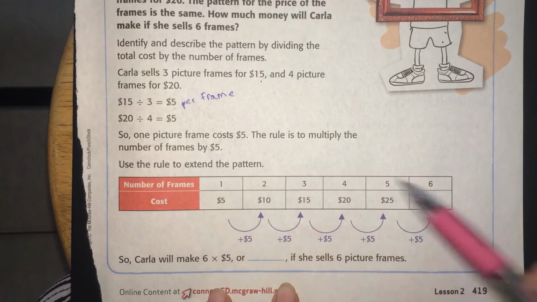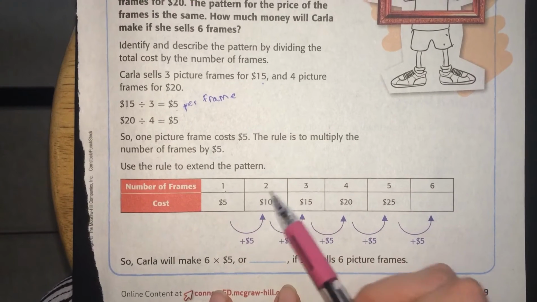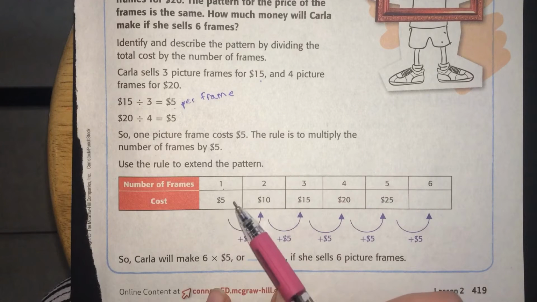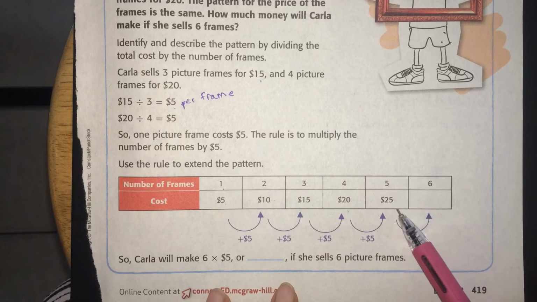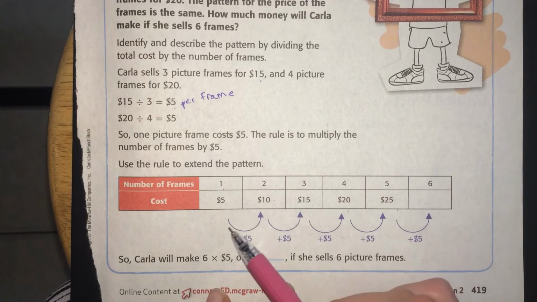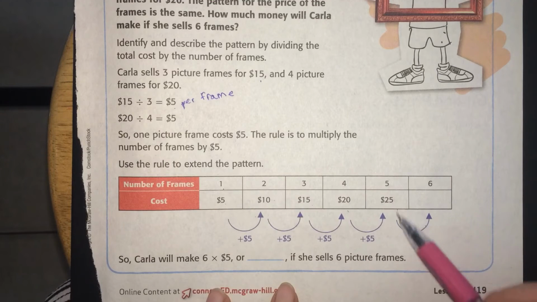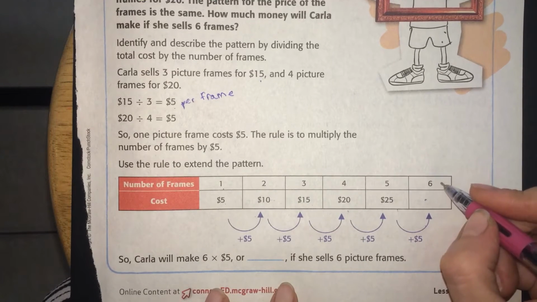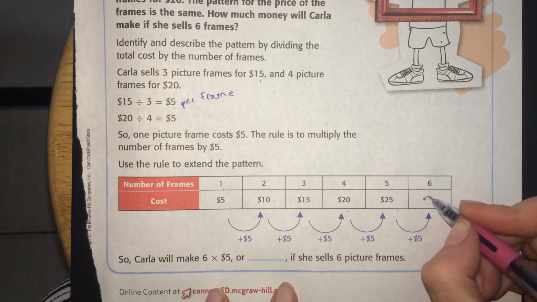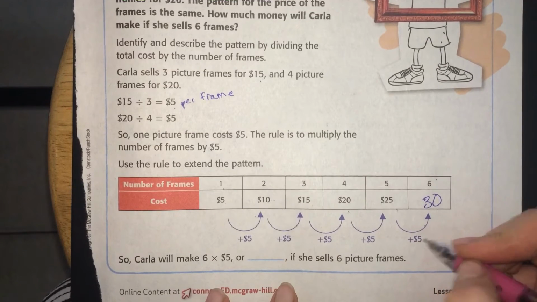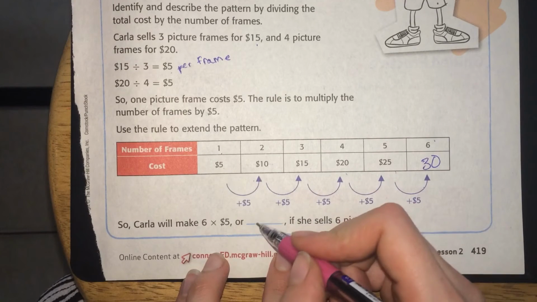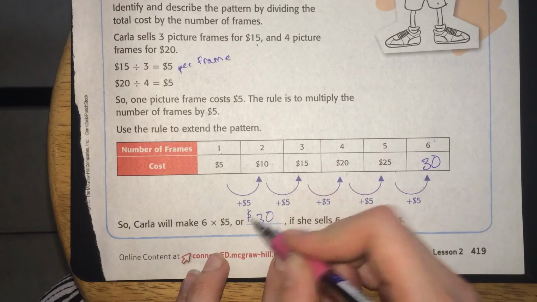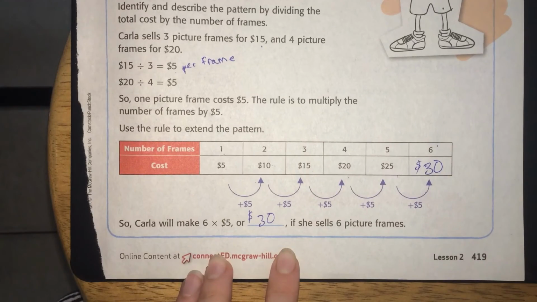Use the rule to extend the pattern. So 1 frame, 2 frames, 3, 4, 5, 6. Okay, now every time you're multiplying by 5. So 1 times 5, 2 times 5, 3 times 5, 4 times 5, 5 times 5, 6 times 5. Or you can plus 5 every time. Regardless, 25 plus 5 is 30, and 6 times 5 is 30. So Carla will make 6 times 5, or $30 if she sells 6 picture frames.